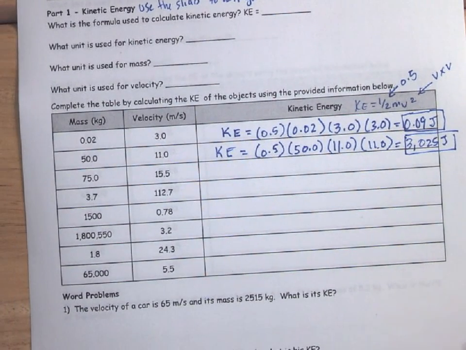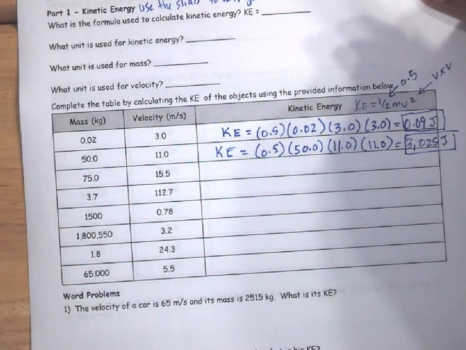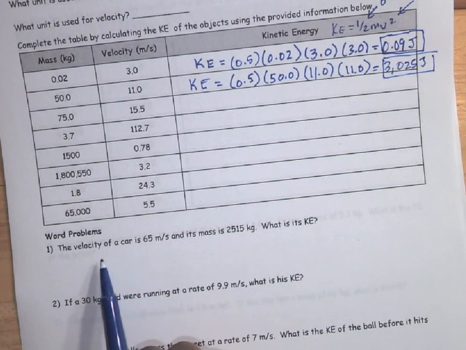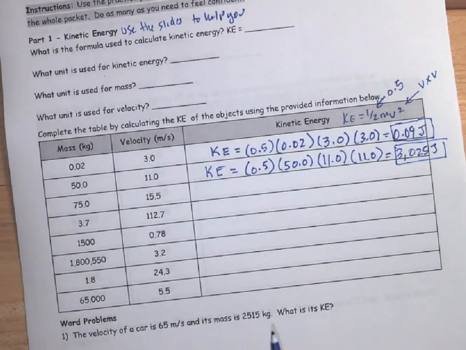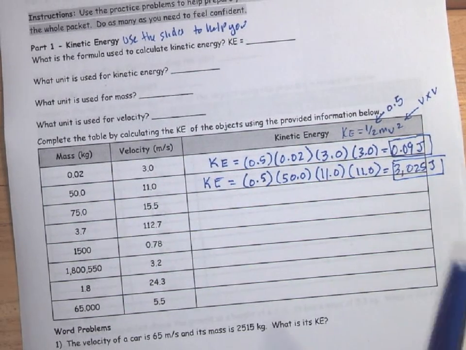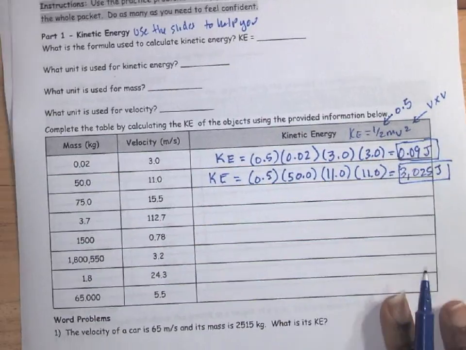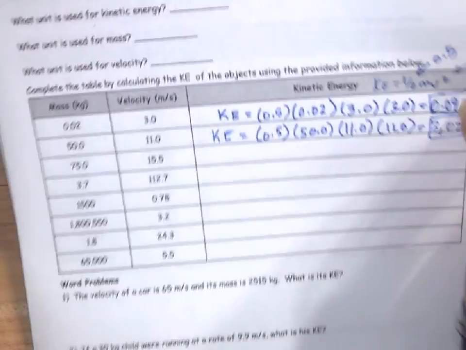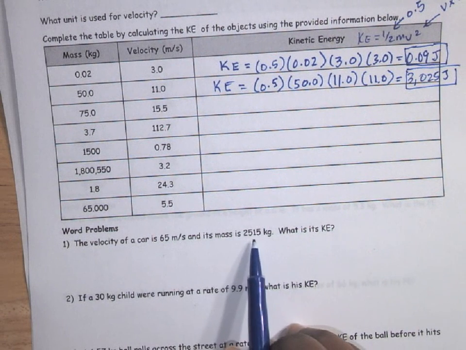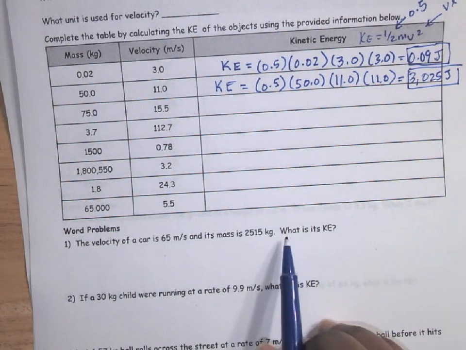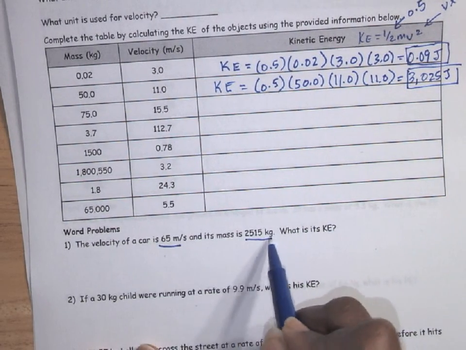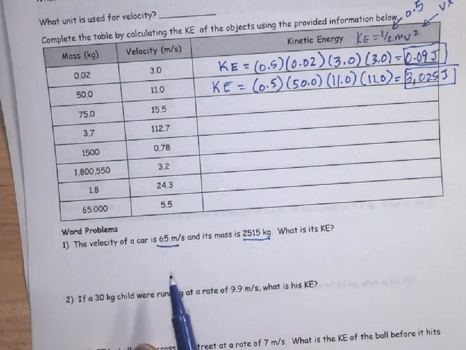The second part is word problems. For the word problems, you're going to read the problem, and since we're dealing with just kinetic energy, you have to identify your mass and your velocity in the problem. Which numbers are your mass and velocity? If we look at this problem, it says the velocity of a car is 65 meters per second, and its mass is 2,515 kilograms. What is the KE? The first thing I'm going to do is focus on my numbers and figure out what these things are.